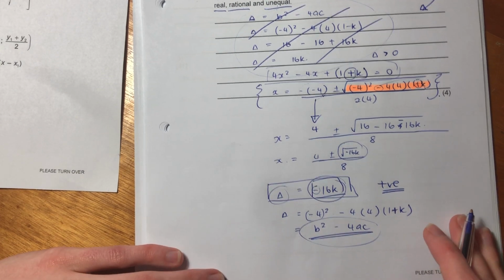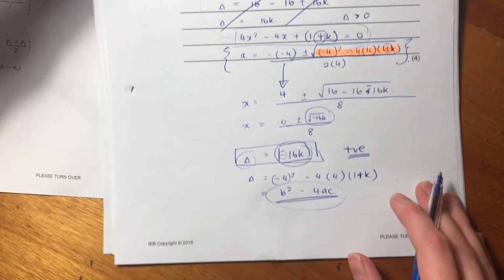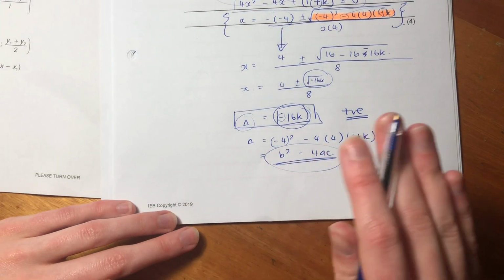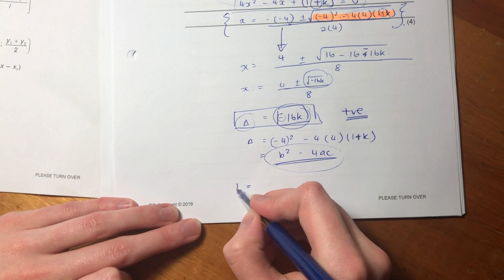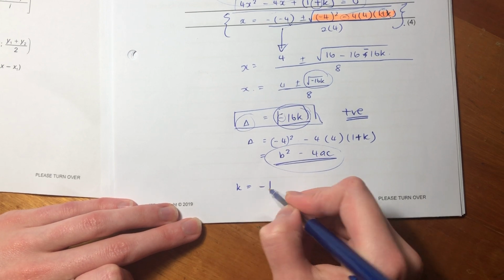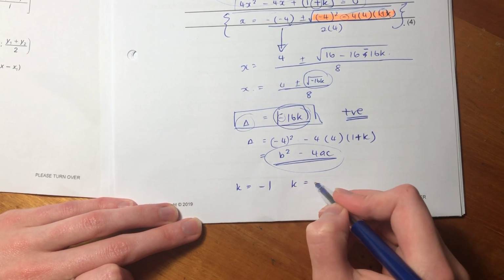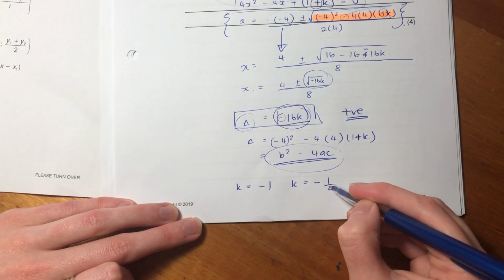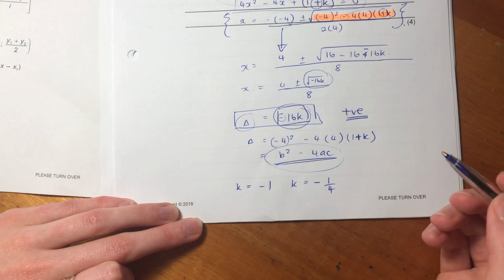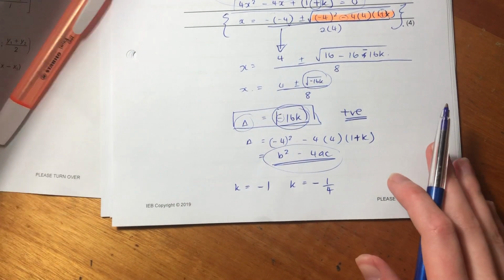So we know that the roots we're going to propose are all going to be negative, okay? So k could be negative 1. k could be negative 1 over 4.